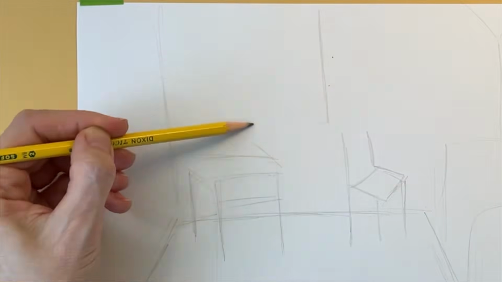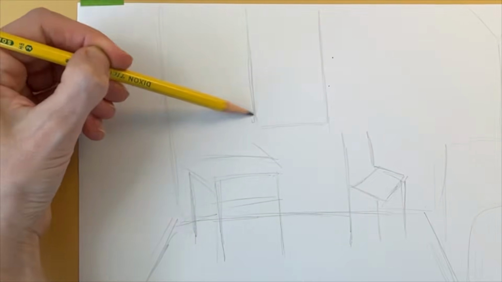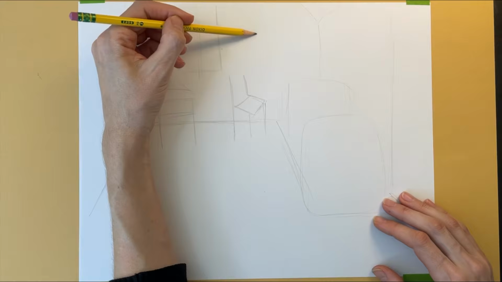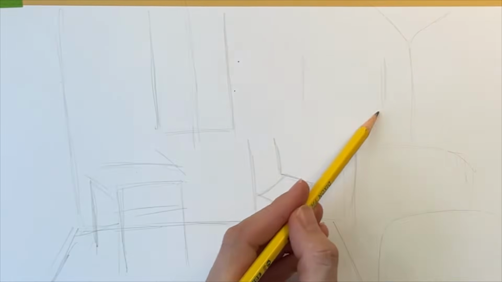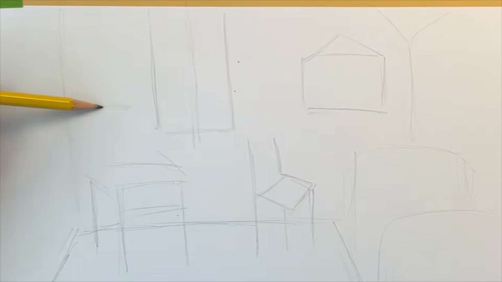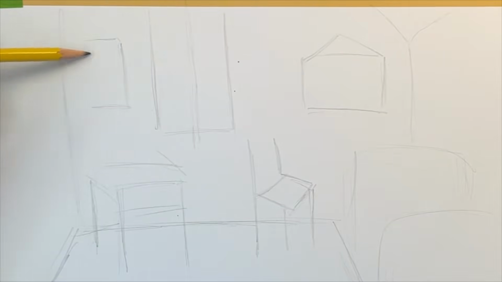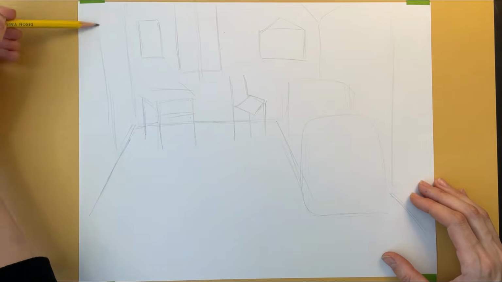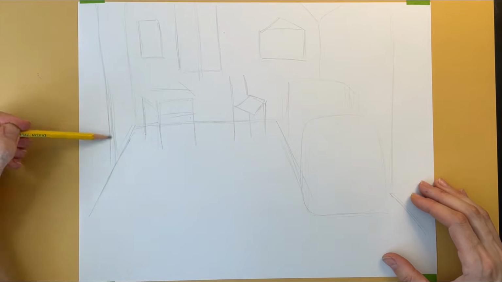Now adding a long rectangle for the window, and a long line in the center where the shutters connect. Here I'm adding a long rectangular landscape painting hanging above the bed. This long rectangle is going to turn into a wall mirror. This vertical line marks where there will be another doorway.